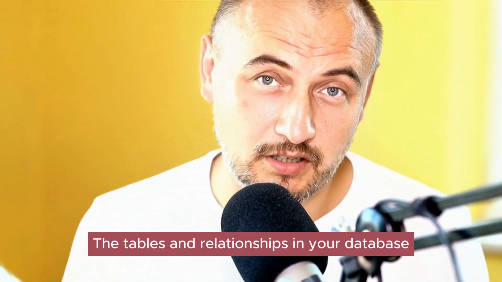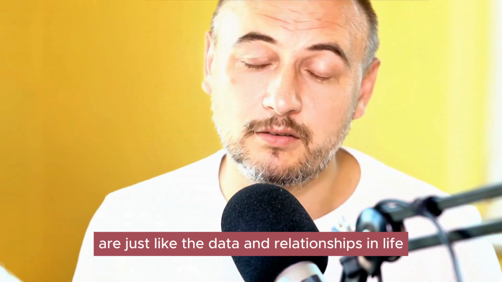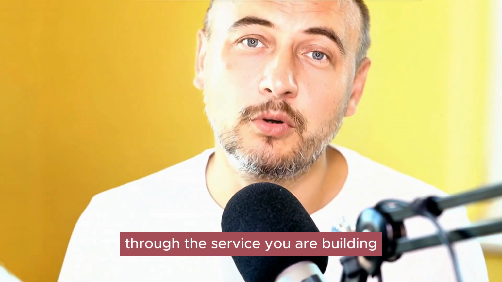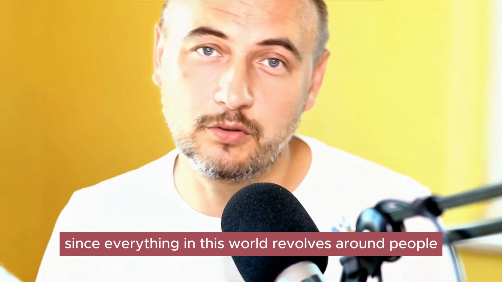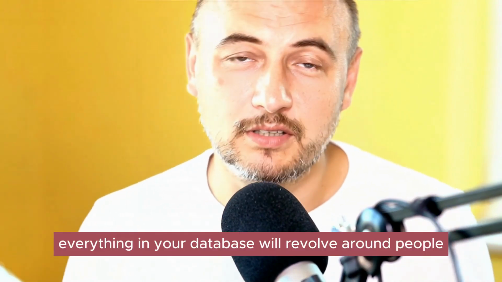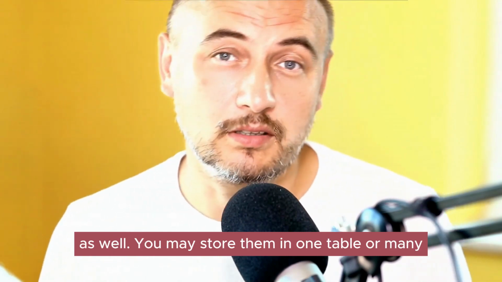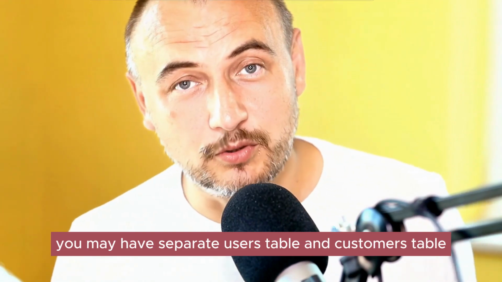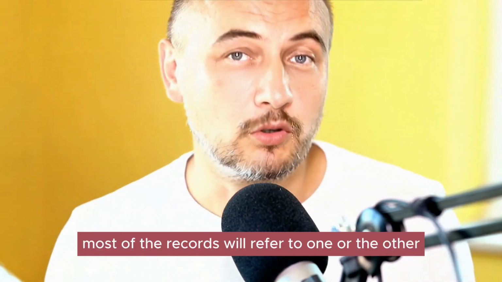The tables and relationships in your database are just like the data and relationships in life. You are just capturing a snapshot of life through the service you are building. What I mean is that since everything in this world revolves around people, everything in your database will revolve around people as well. You may store them in one table or many. You may have a separate users table and customers table, for example. However, most of the records will refer to one or the other.